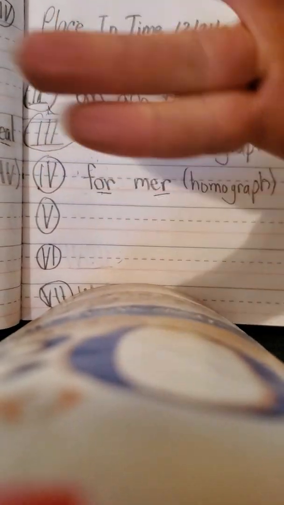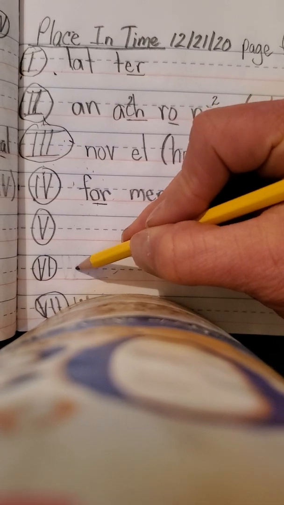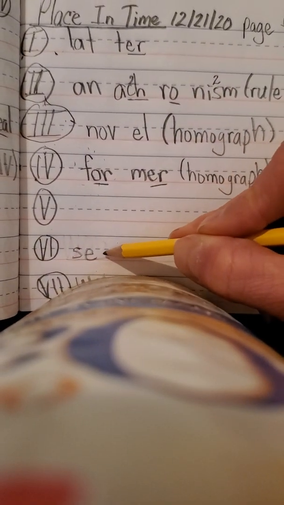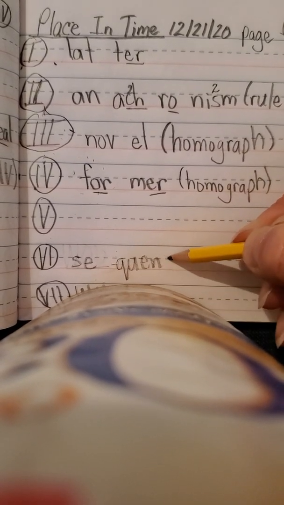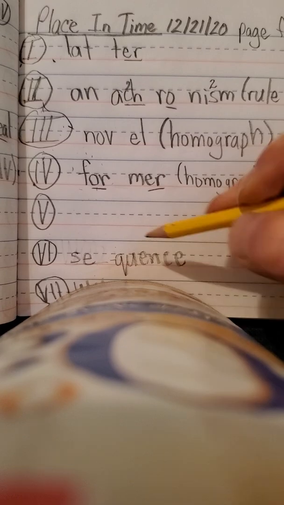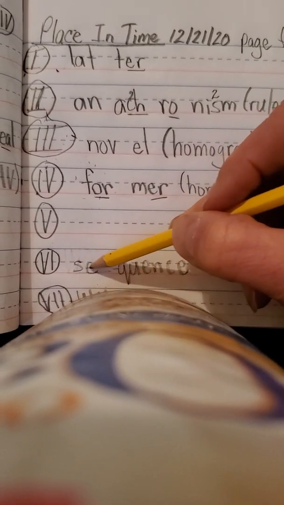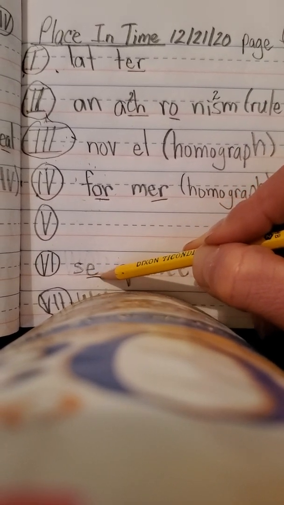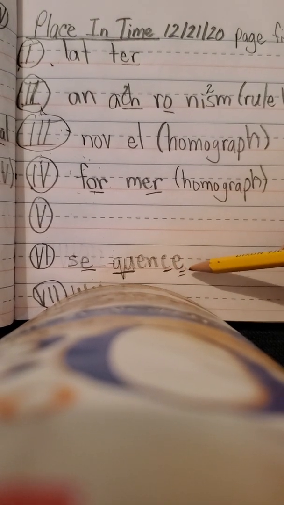Okay, so let's go. Sequence. Q and U stick like glue. We use K in the second syllable, all right? C, first syllable, C, second syllable, quence. Sequence. All right, so we have 1, 2, 3, 4 things to mark up. We're going to go in sequence. We're going to go in order. All right, so how do we mark this up? Underline the E, the Q, the C, and the silent E twice.